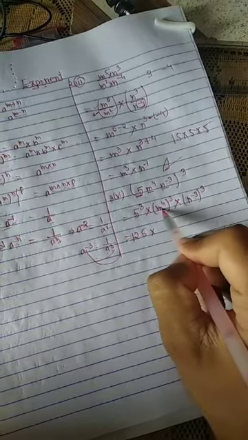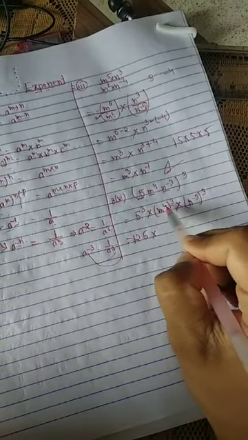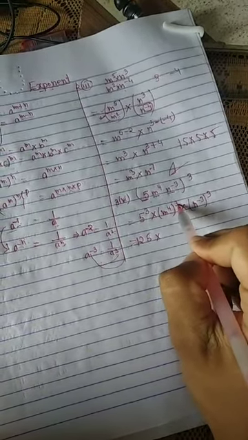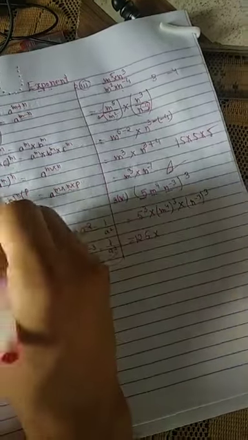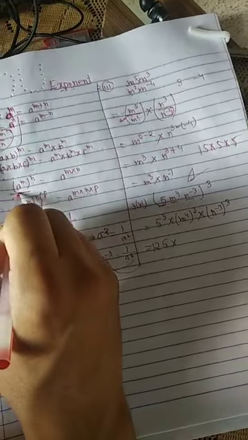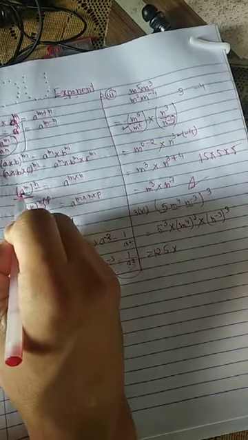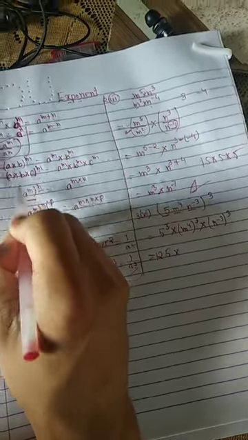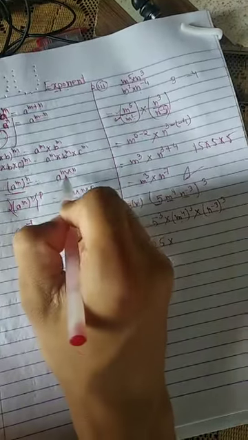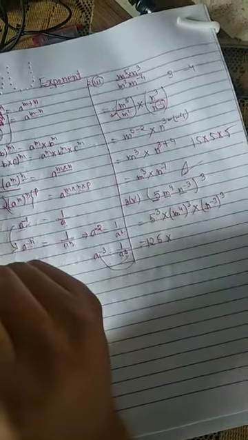And now what we have here? m to the power 4 whole to the power 3. Now again we have one more formula to use, that is (a to the power m) whole to the power n, because we have a number along with the power, and again whole to the power something is there. So in this case, the both powers will be multiplied.